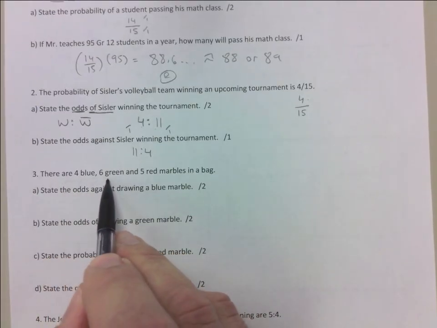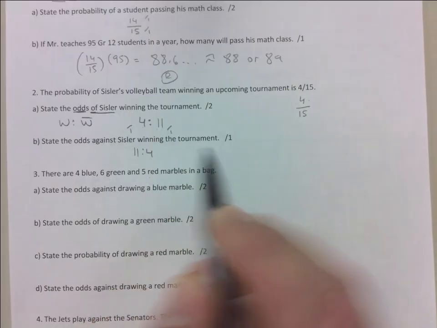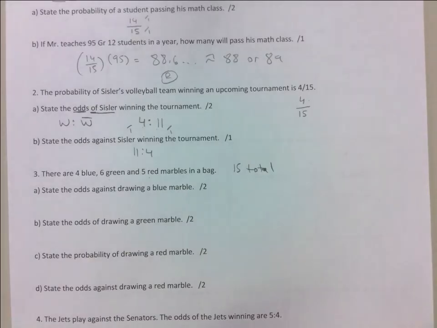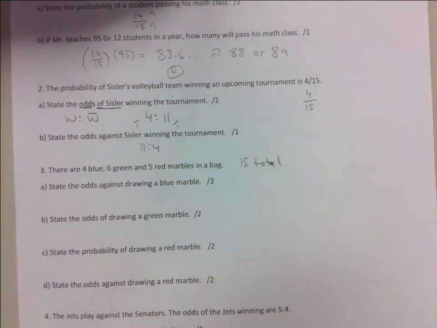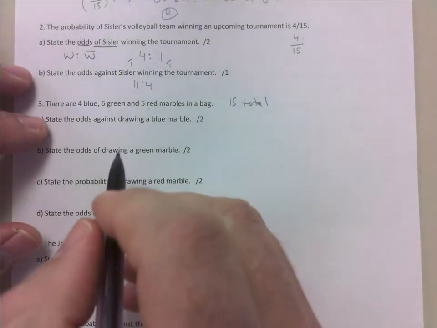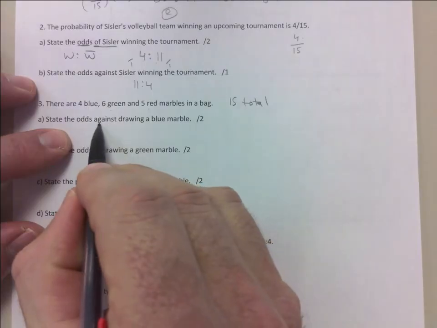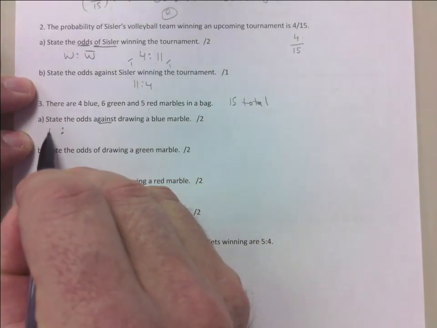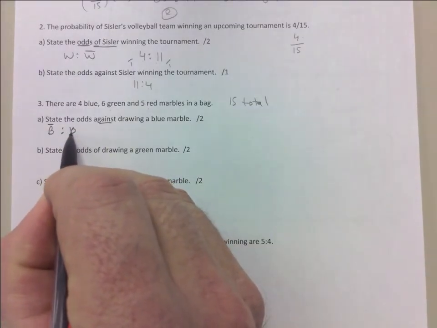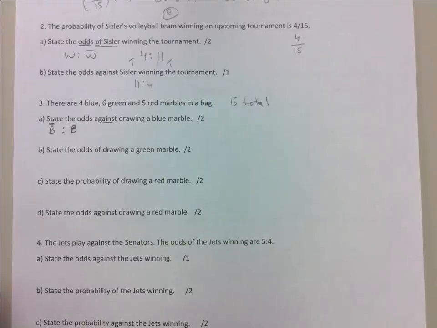There are 4 blue, 6 green, and 5 red marbles, so we've got 15 total. It's probably a good idea to figure that out right away. Okay, state the odds against drawing a blue marble. Against blue. So basically, you want not blues first and the blues second in that order.